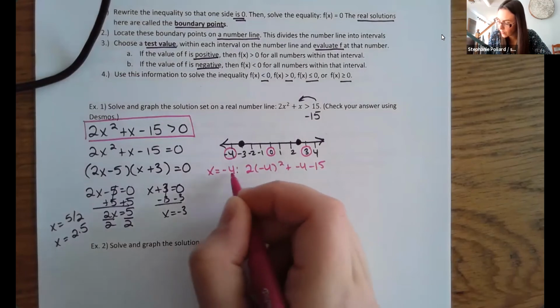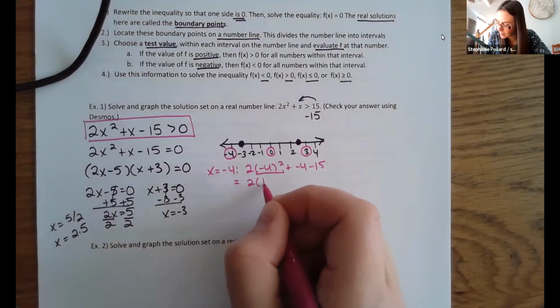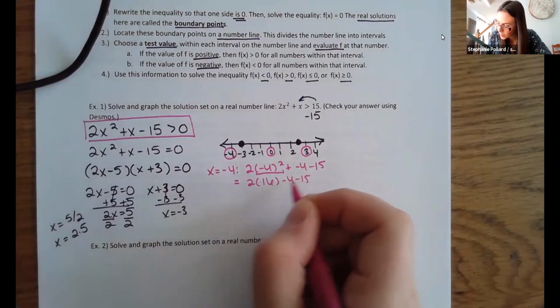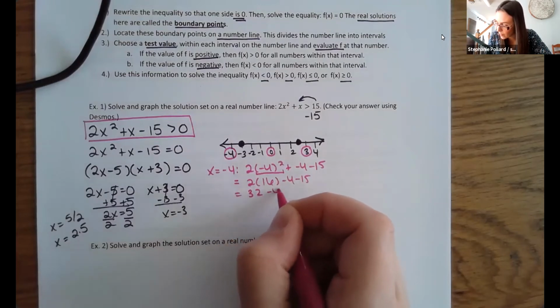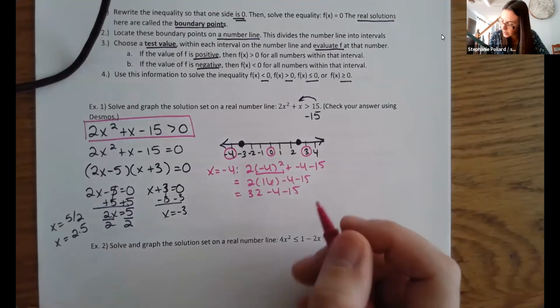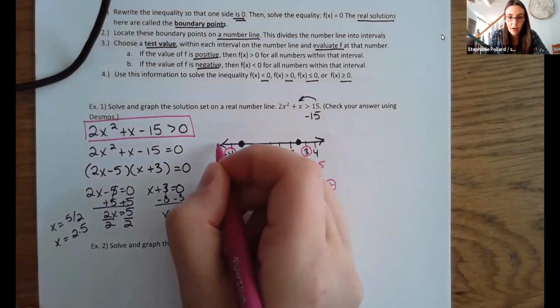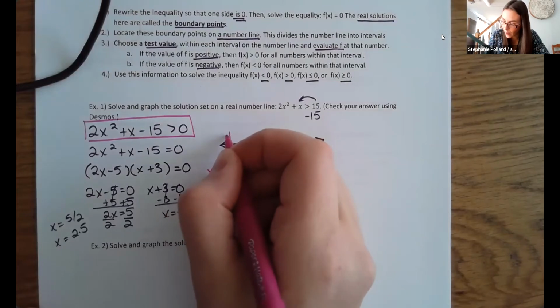So for the first one, if I plug in -4, make sure you do the square first. That's going to be positive 16. So I have 32 minus 4 minus 15. And what I get here is going to be 13. And this is positive, right? So what we see is that right over here, this interval is going to be positive.